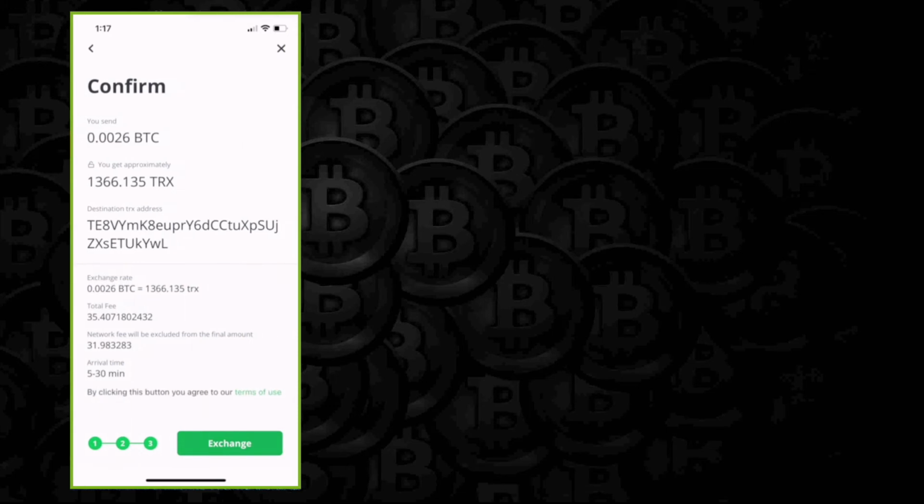So in this page, it's just gonna confirm to me that I will send 0.0026 BTC, and I'm gonna receive approximately 1,366 worth of Tron, and it's going to be sent to this destination wallet address, and the fee will be approximately 35.4 in TRX, which is pretty inexpensive, to be honest with you. It's gonna arrive in about 5 minutes to 30 minutes.